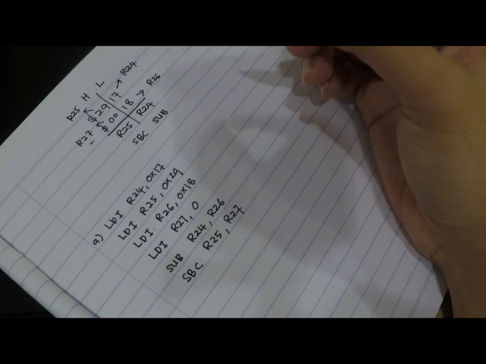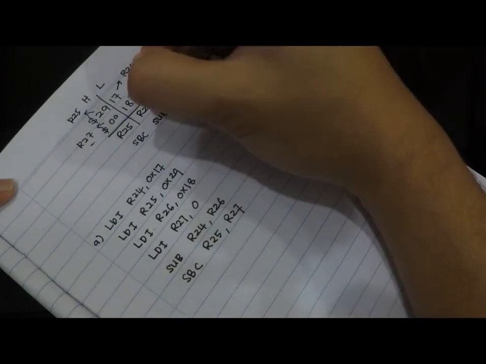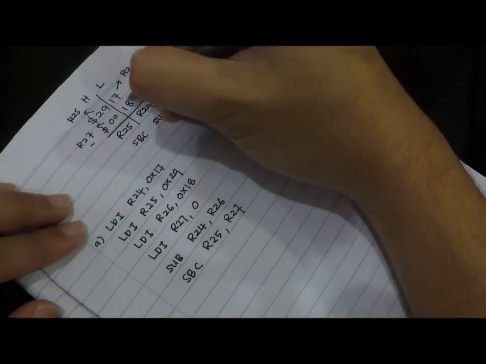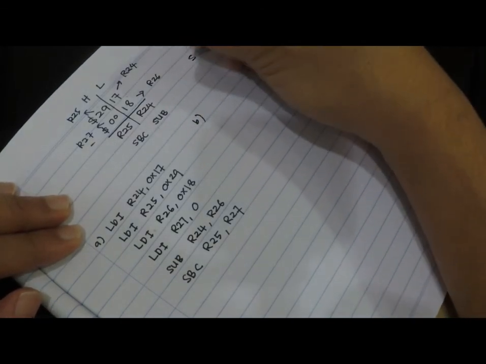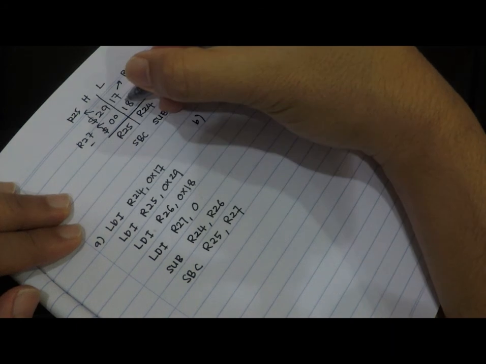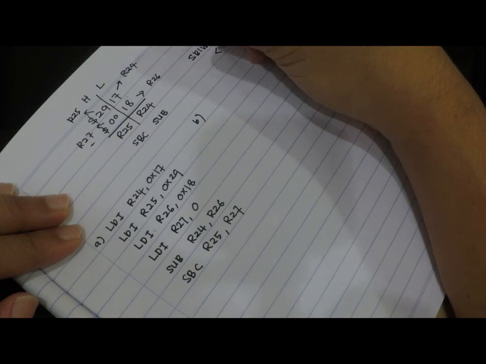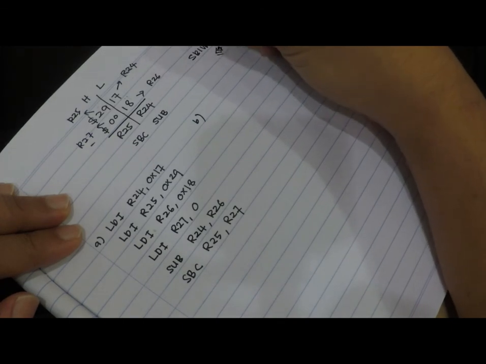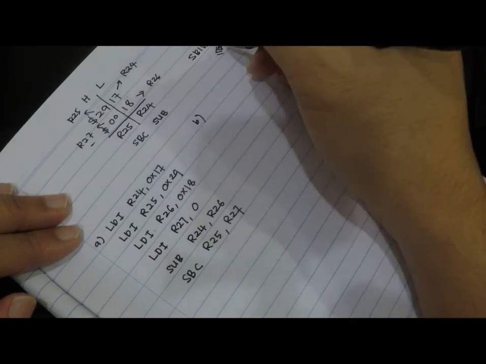The second solution here, you can use the SBIW. Since this is 18, we're going to use the SBIW. For the SBIW, it says that the K, the second value here, must be less than or equal to 63. So you convert this 18 to decimal, and after that you know that this value is less than 63.